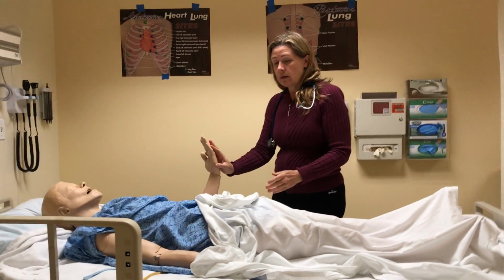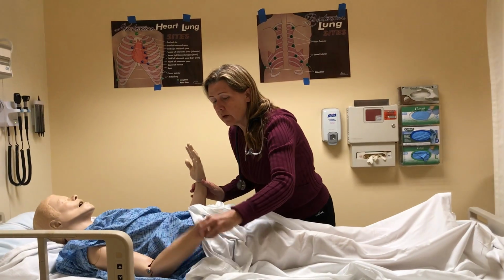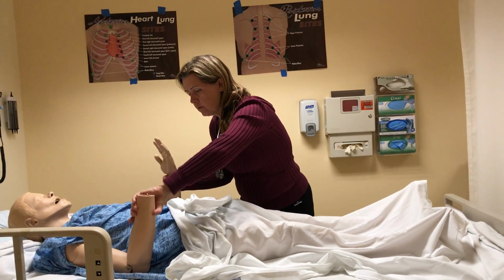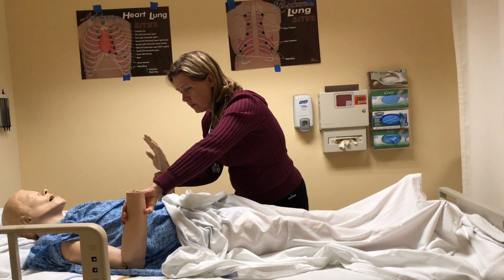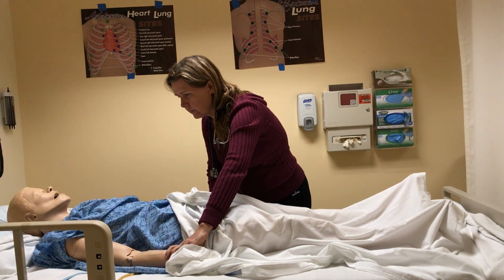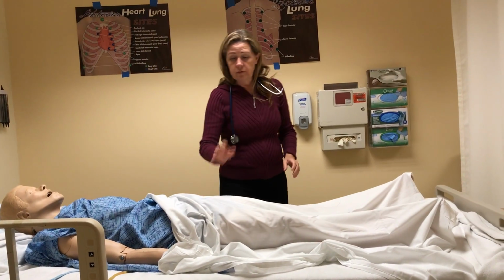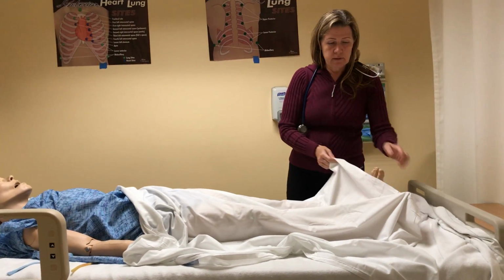And then I'm going to ask the patient to push against my hands. And also the other way, push against my hands. The strength is +5. Okay. Now I'm going to move down to the lower extremities.